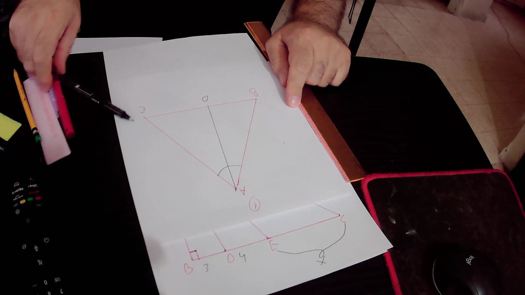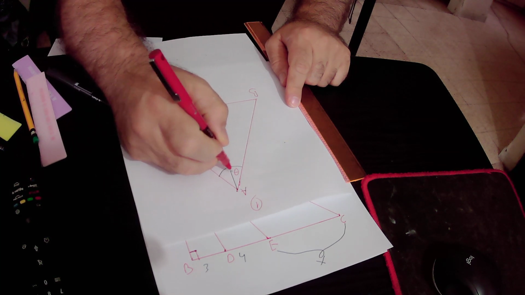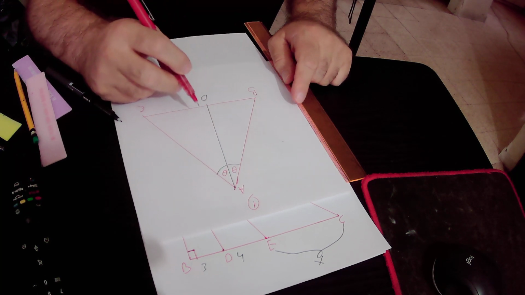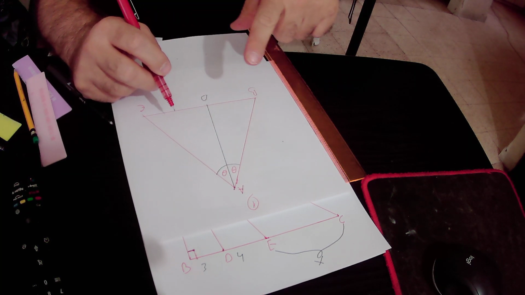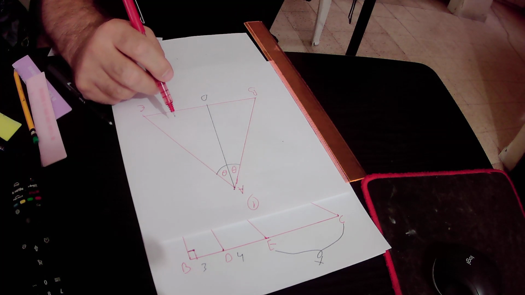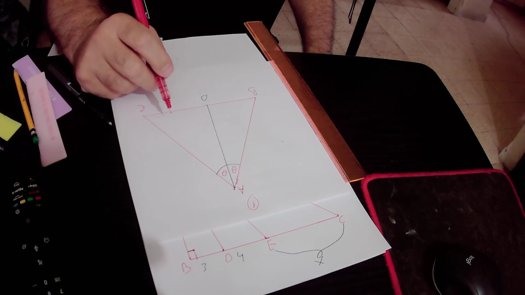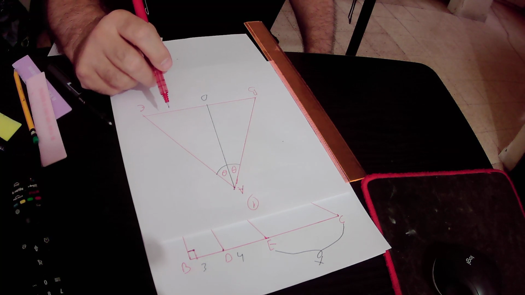That is to say, if this angle is theta, this angle will also be equal to theta. So angle bisector AD divides angle BAC into two equal parts.